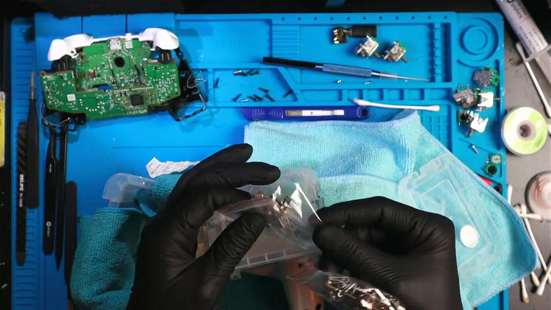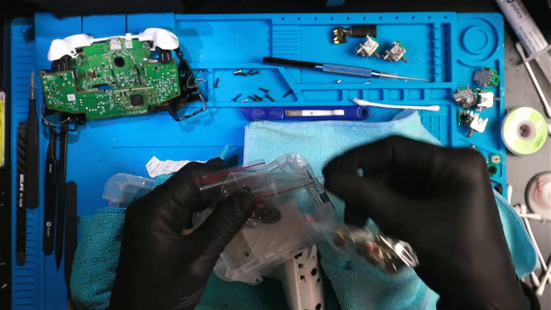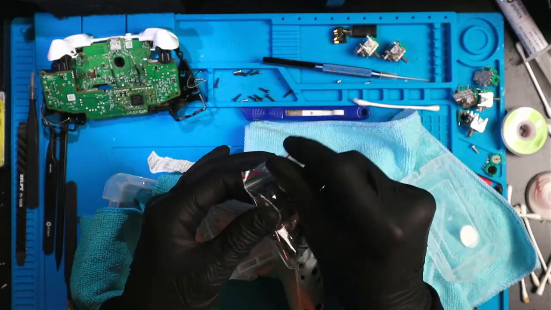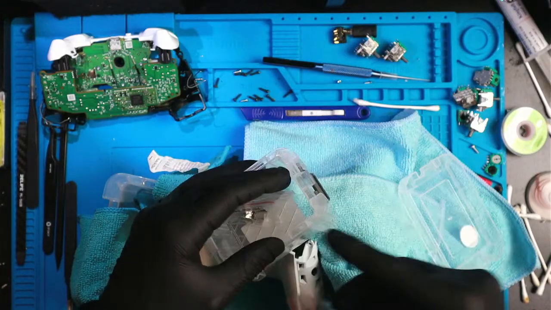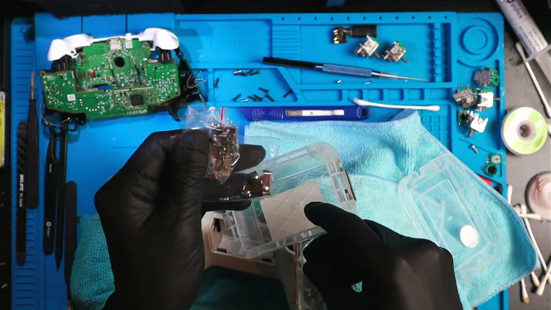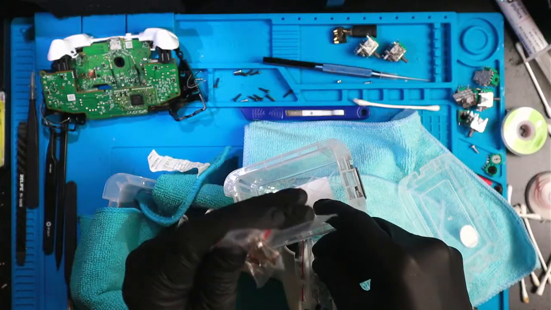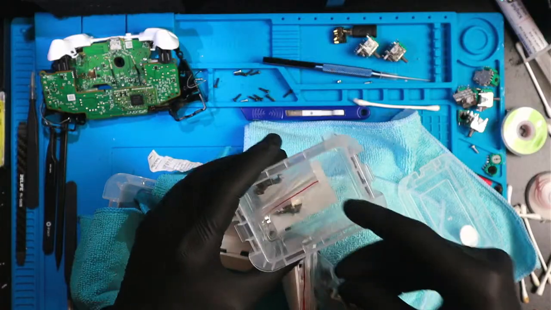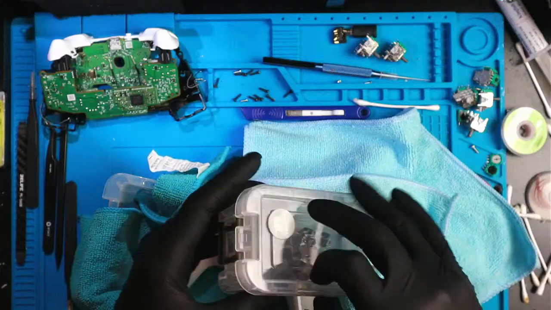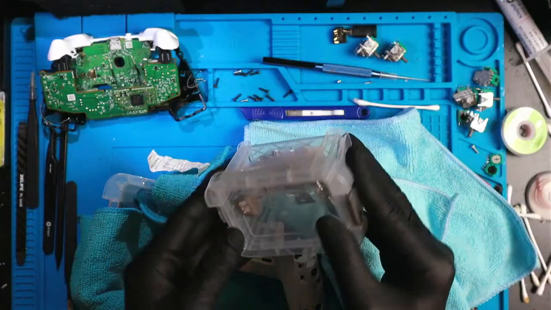Mostly the ones on the circuit board, or they just break or snap them somehow. So I've gone through more of these than I have the ones for the actual case. These ones go on the case side. These are the ones which go on the board side. So I'll probably have to get some more of them. There's only a couple left in there. All of these I got from AliExpress as well.